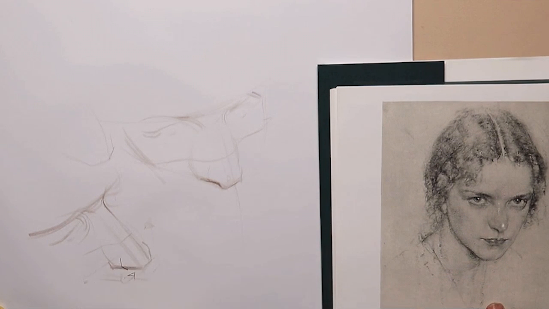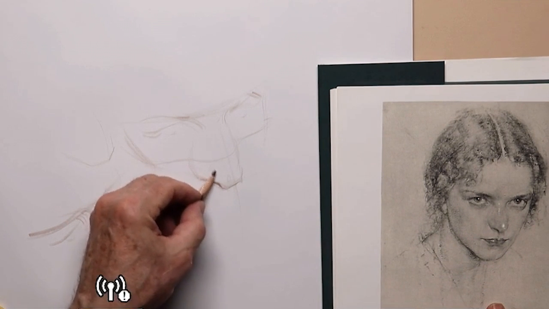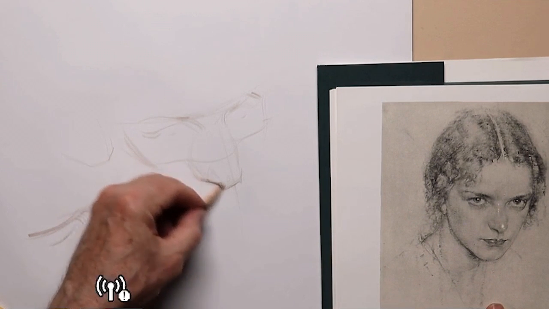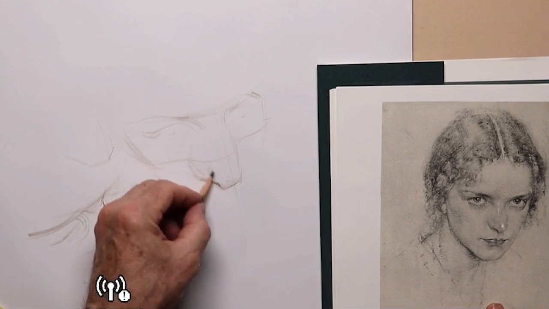capture on white paper. Little tone here, and this is all dropping back.